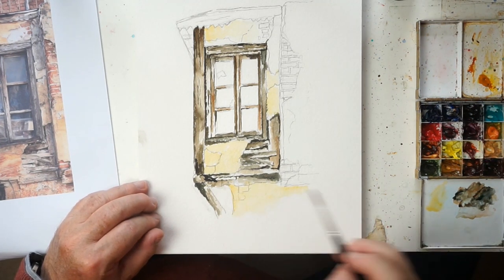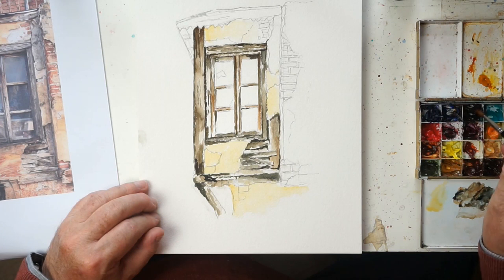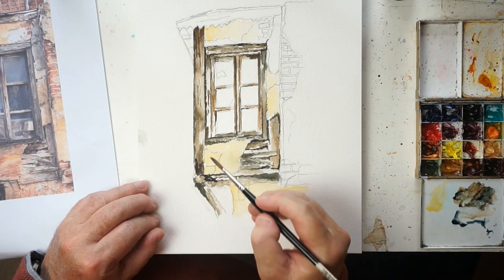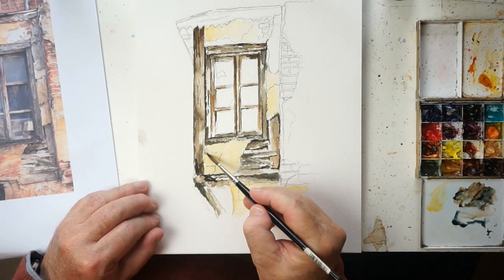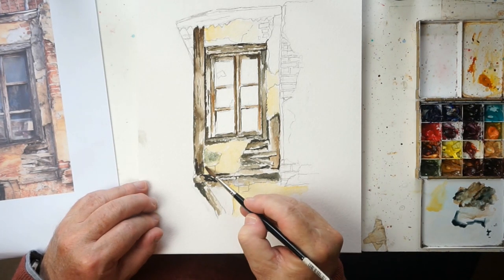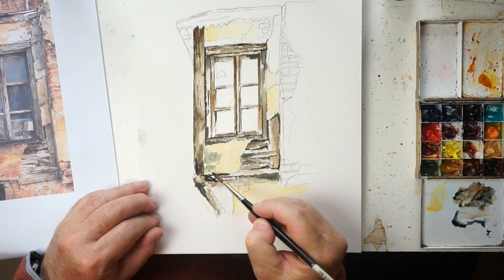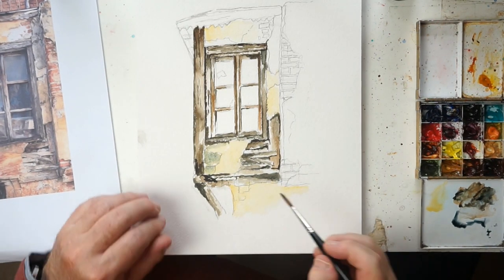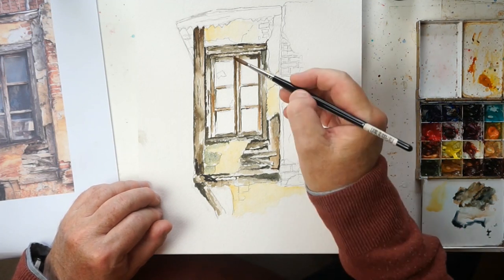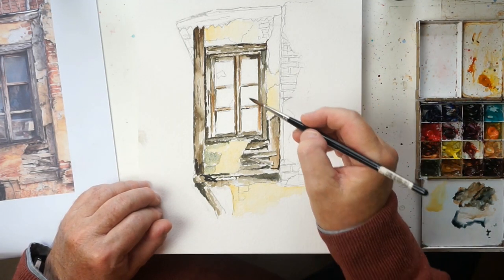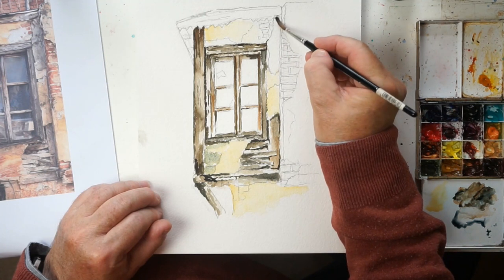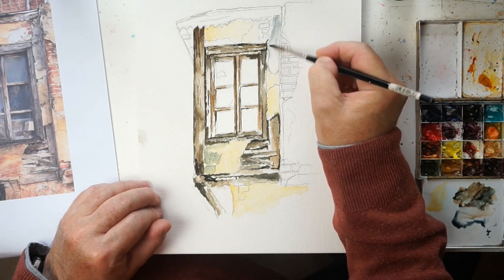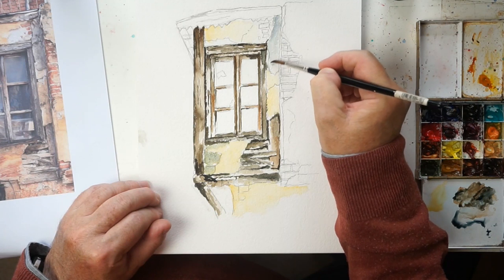Now, this concrete area over here, I think I'll use just a little drop of very, very light Payne's Grey, just to get that going. A little bit of that down here too, where there's obviously a lump of concrete just hanging around.